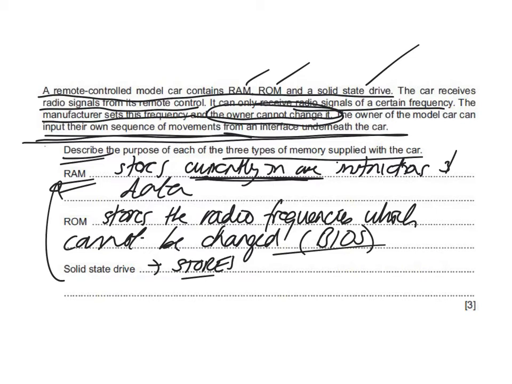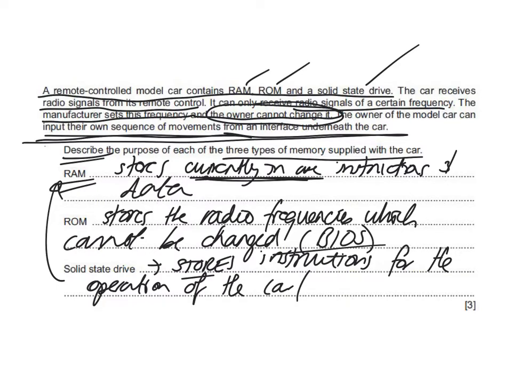So stores instructions for the operation of the car when not in use, we can say not in use. Long term, some words to that effect for that one.